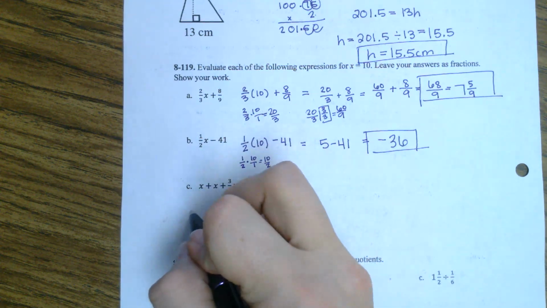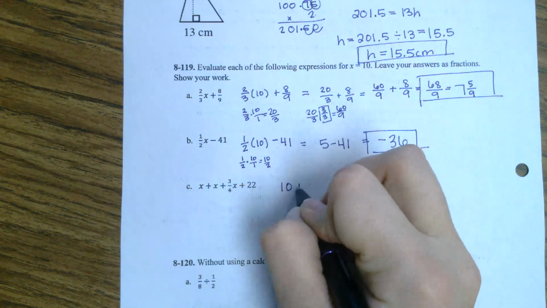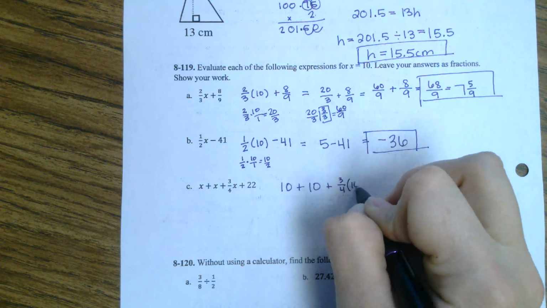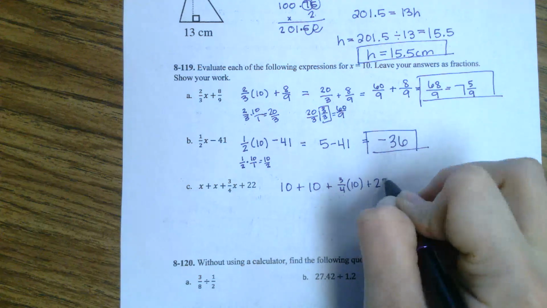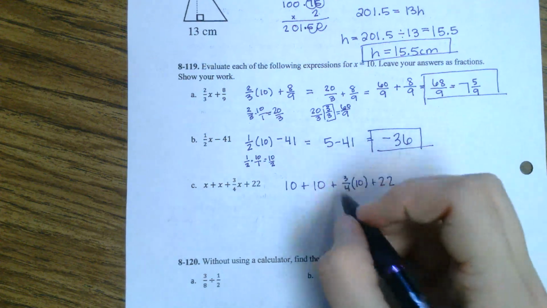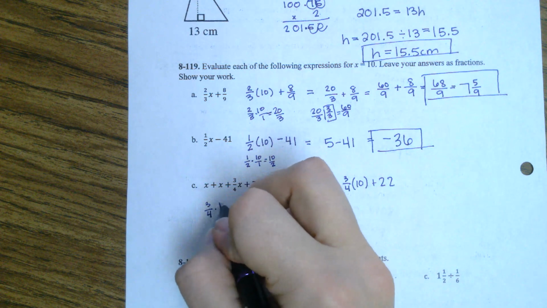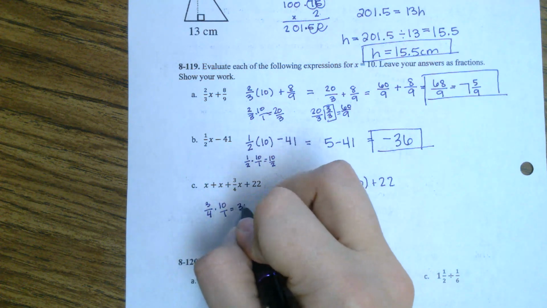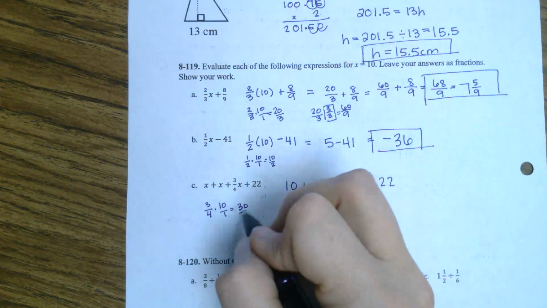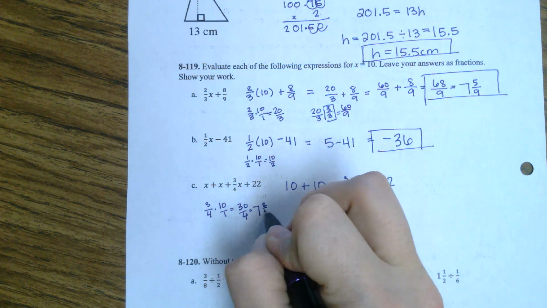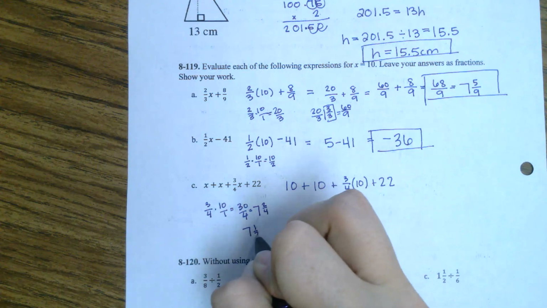Okay, I have 10 plus 10 plus 3/4 times 10 plus 22. 3/4 times 10 is 30/4. 4 goes into 30 7 times with 2 left over, which is 7 1/2.